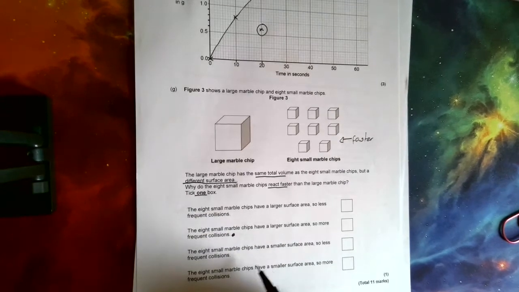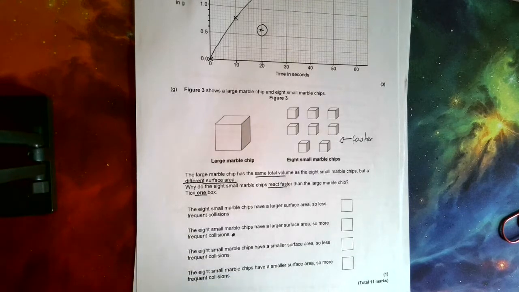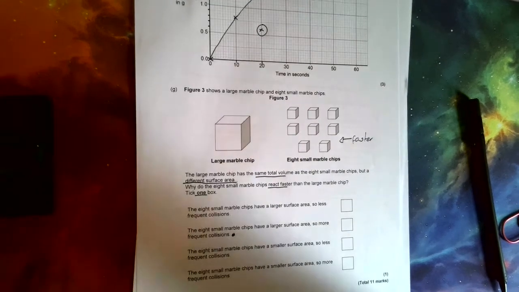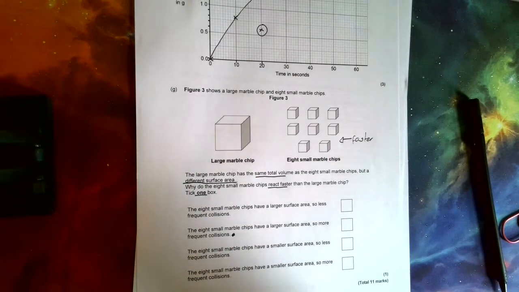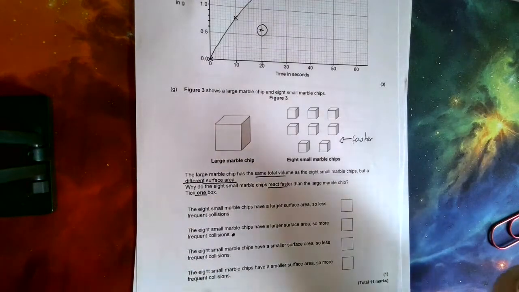The 8 small marble chips have a smaller surface area, so less frequent collisions. So I know my 8 small marble chips have a larger surface area. Just like when you break something up, there's more area for each thing to be hit by. Because just think, the bits inside the large marble chip, they haven't got contact to the things around it. So I know it can't be that one.